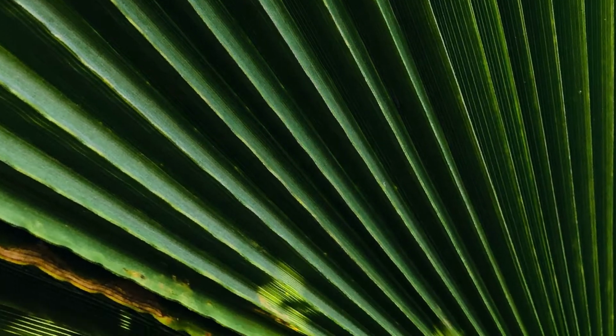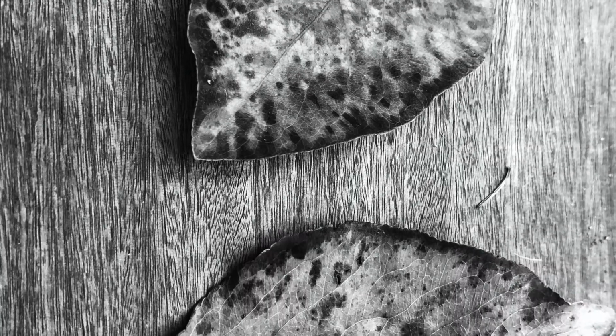And then once you take that photograph, you can edit the photograph. So you can modify it. You can add more shadow. You can add more contrast. You can take away some light. You could even convert it to black and white.